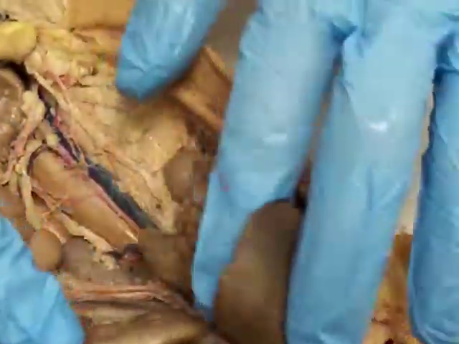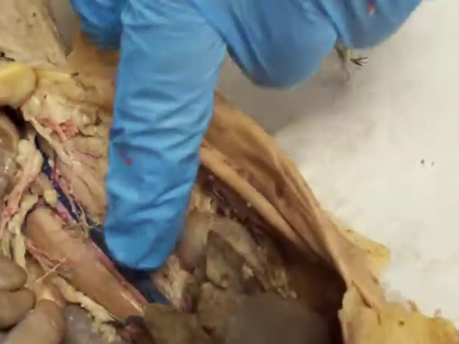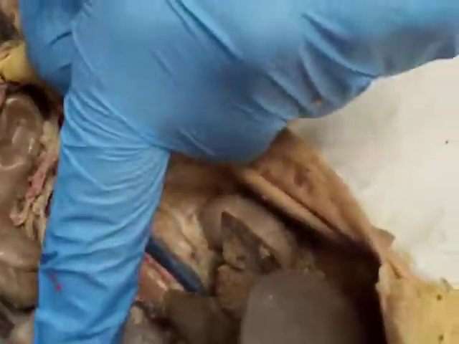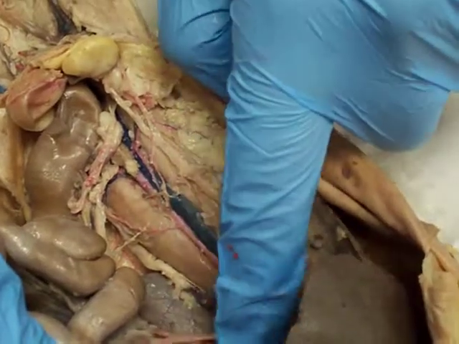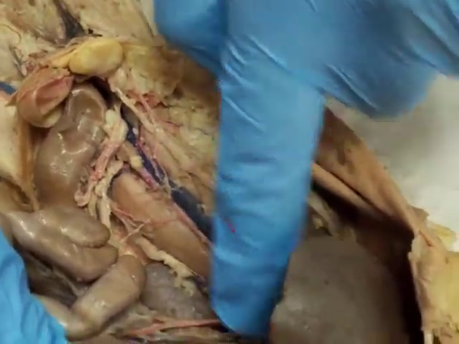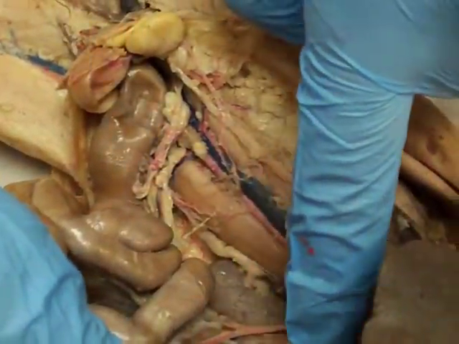very important, and this is how I find it. I always find it from this side, and in between the superior mesenteric artery and the pancreas will always be the hepatic portal vein going from the mesenteries, draining all the way to the liver. And that's your venous system there.